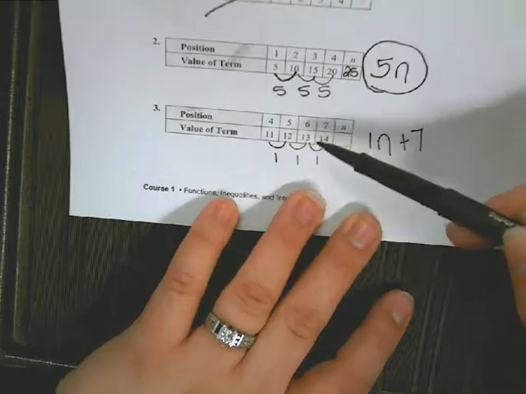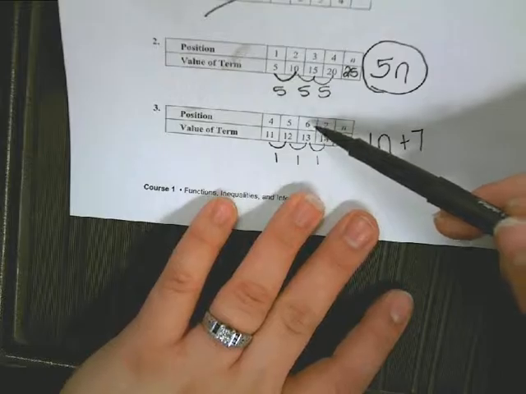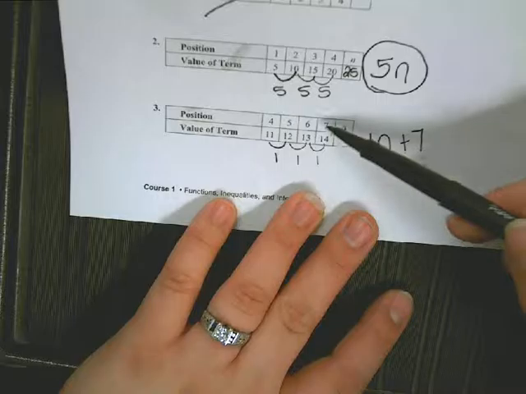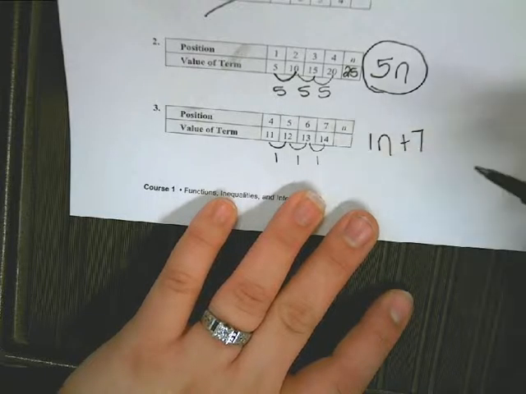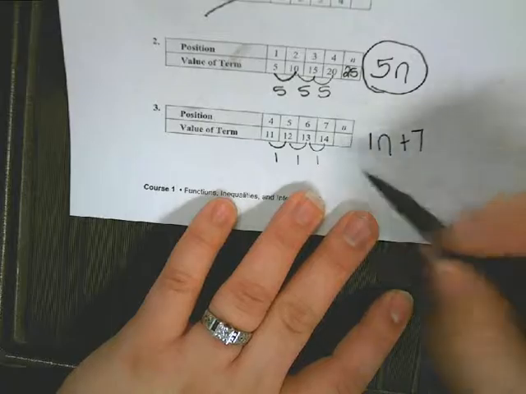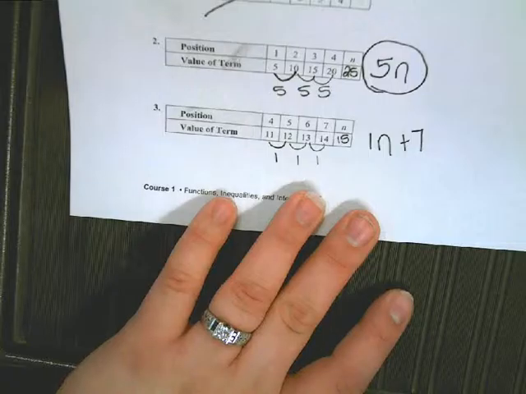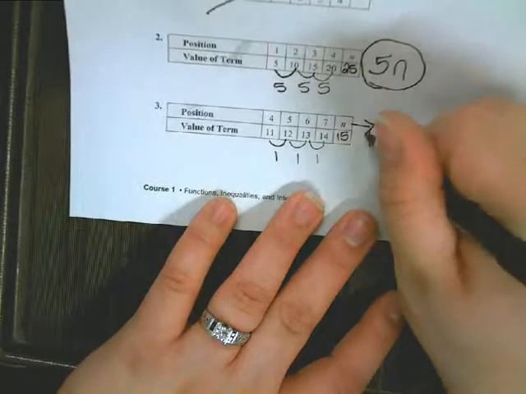If I took 1 times 6 plus 7, that gives me 13. 1 times 7 plus 7? 14. Okay, so what would come next? 15. If this was the next term that we were looking for. Okay, since they're looking for n, they also want this expression. 1n plus 7. Okay?